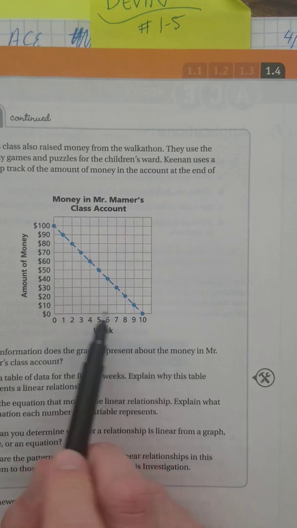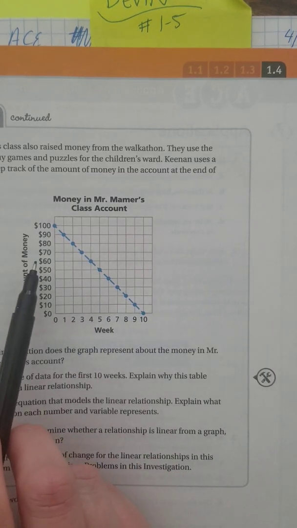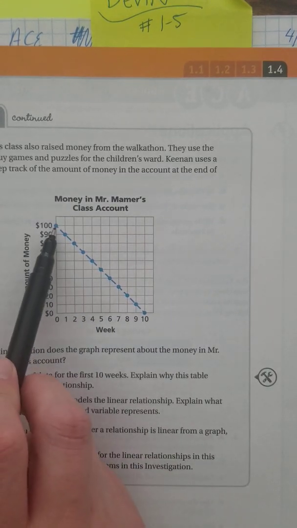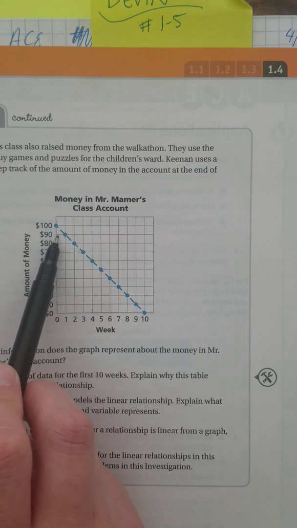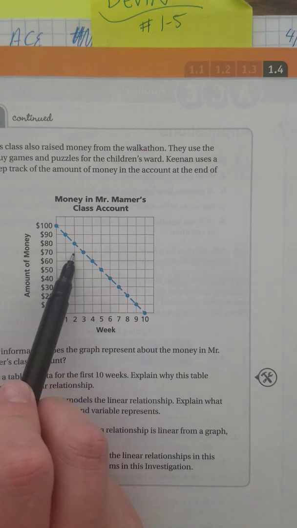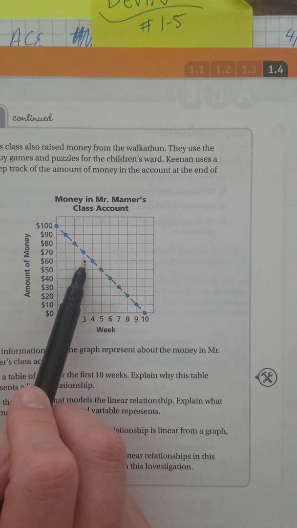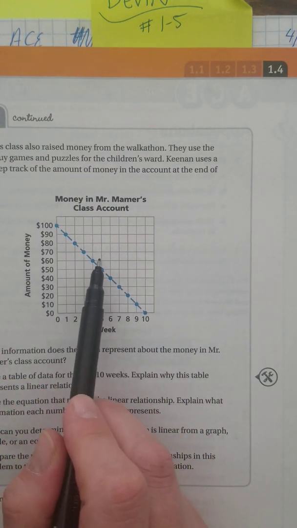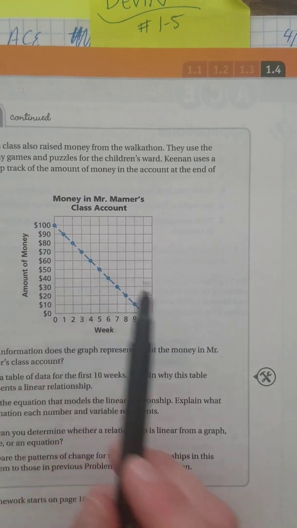So every week they spent a certain amount. We can see in this case too, that we're going down 10 every single week that passes. So down 10 for 1 week, down 10 for 1 week. So my rate of change is going to be a negative 10.